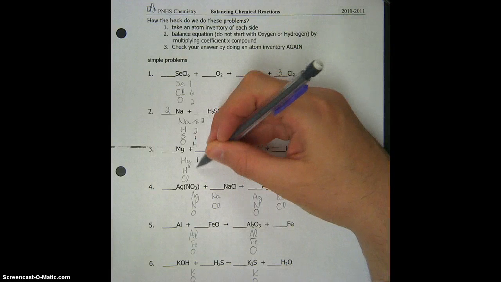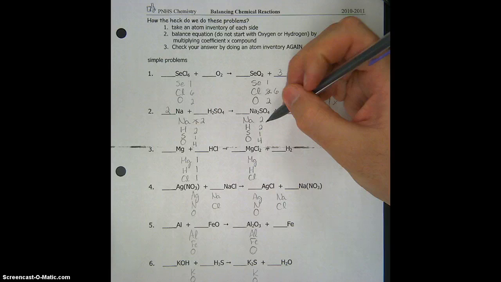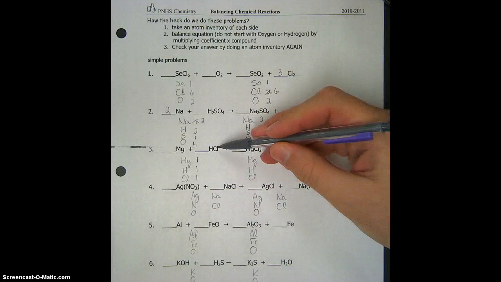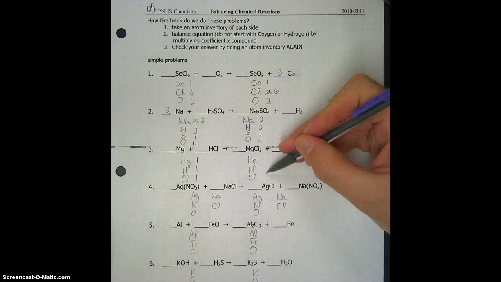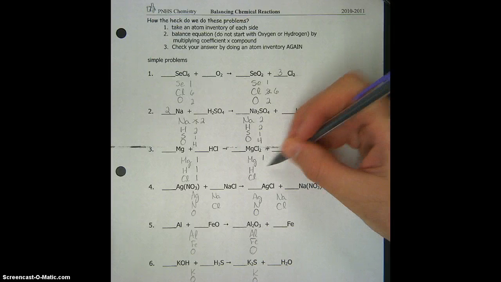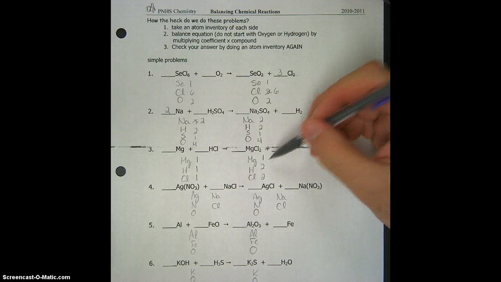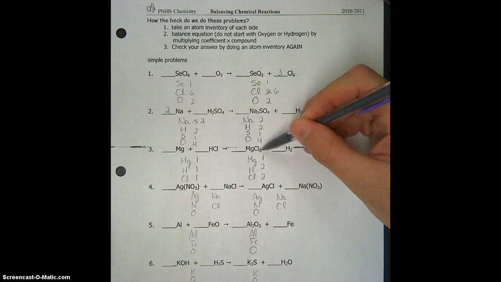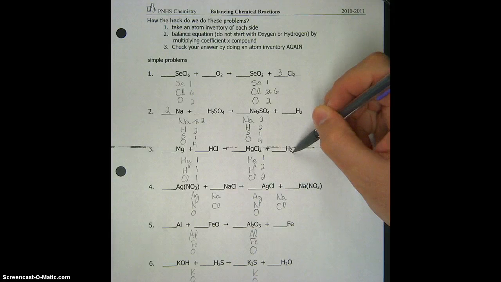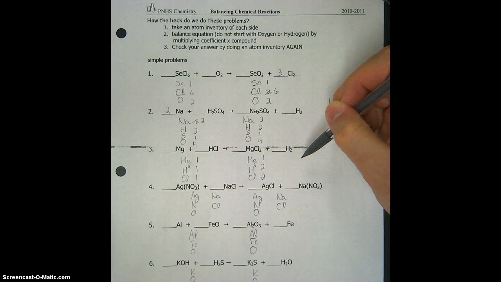Next problem. 1 magnesium, 1 hydrogen, 1 chlorine. That's on the reactant side. The product side, 1, 2, and 2. Apologize for my photocopy being a little sloppy here. But we can see that 2 there next to the chlorine gives me 2 of those. 2 next to the hydrogen gives me 2 of those.